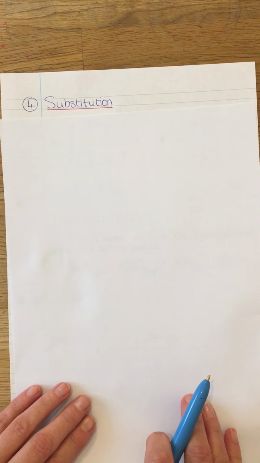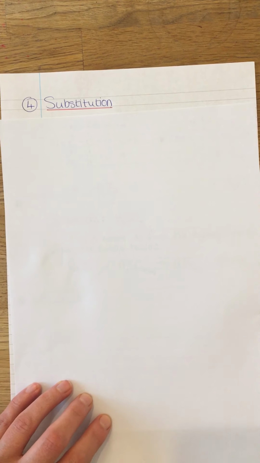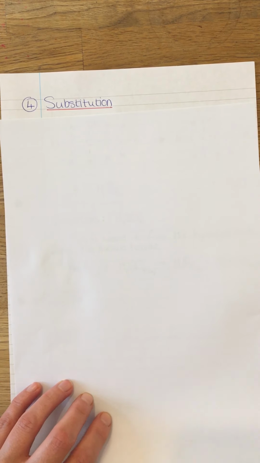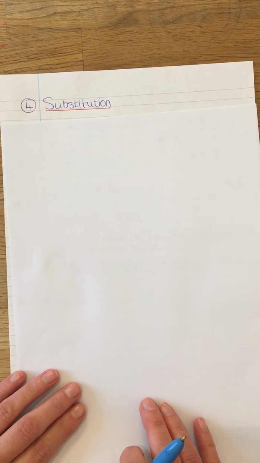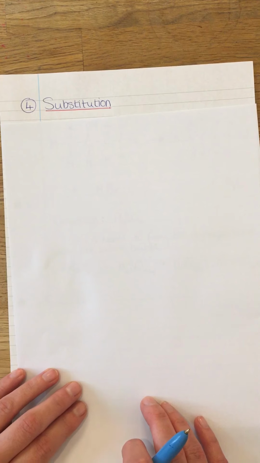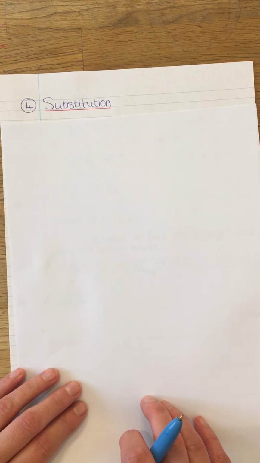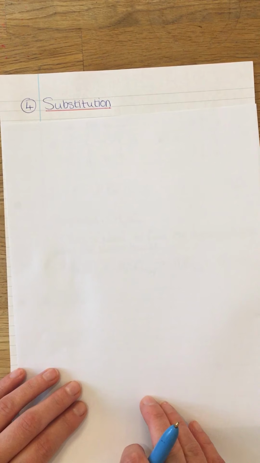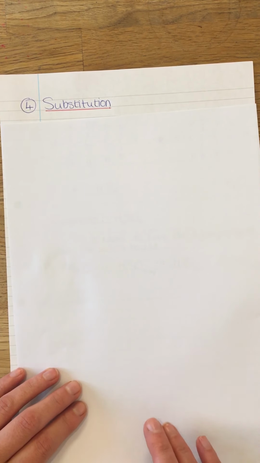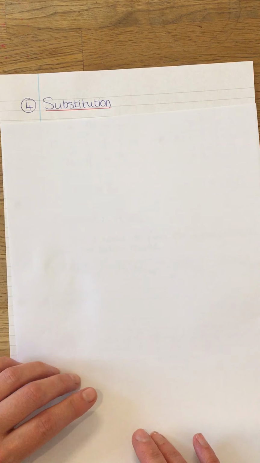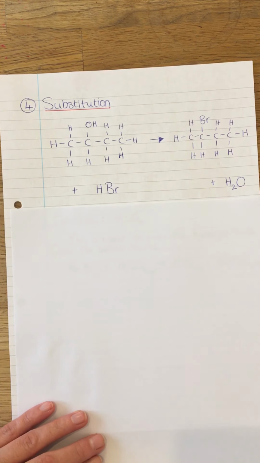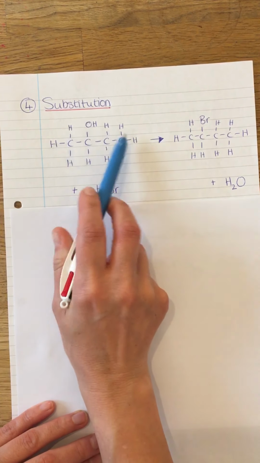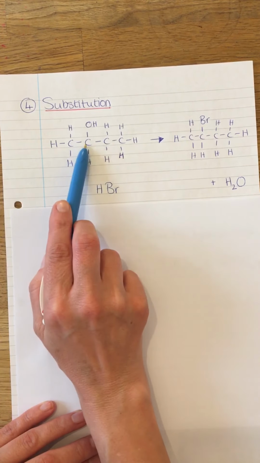Okay, fourth and final reaction of alcohols is a substitution reaction. So remember that when we've talked about types of reactions, substitution reactions are the ones where you're starting off with two reactants and ending up with two products. Something in the main part of your organic molecule, an atom or a group of atoms, is replaced with a different atom or group of atoms. And in this reaction, what's happening is an alcohol. So again, here I've just taken a nice simple alcohol, butan-2-ol.